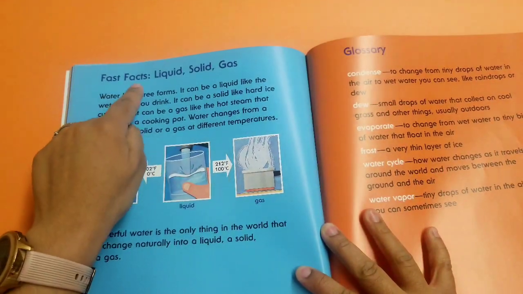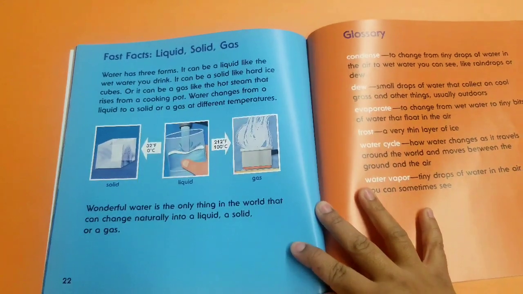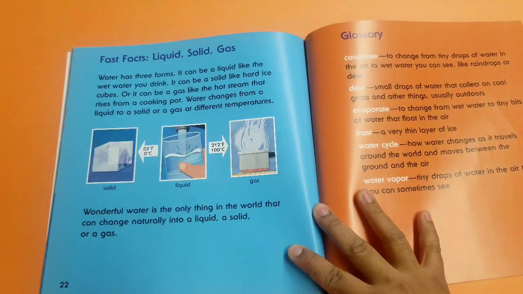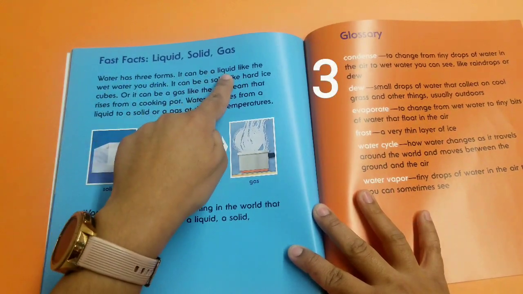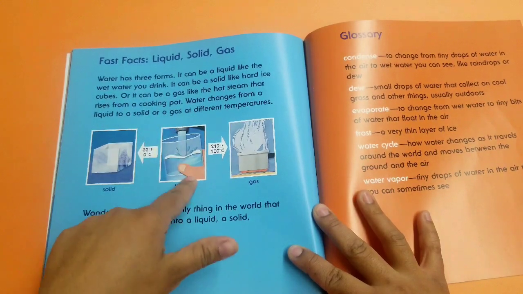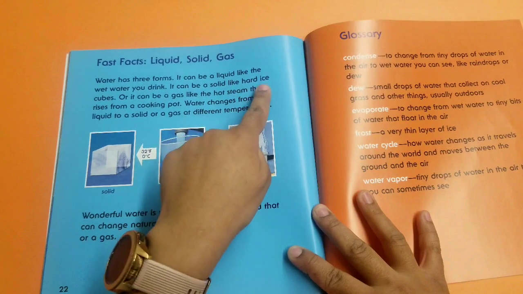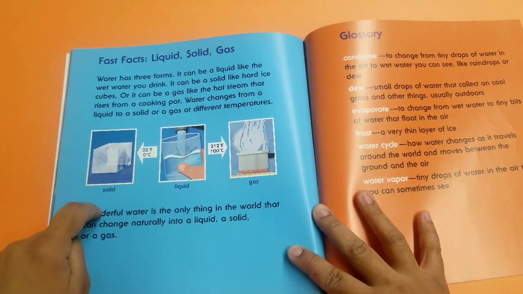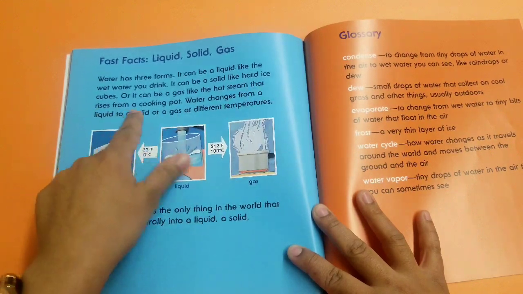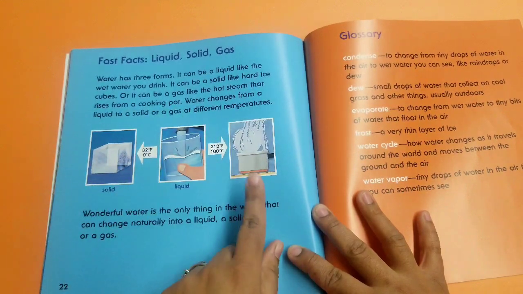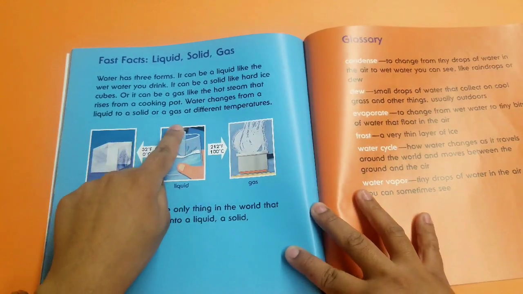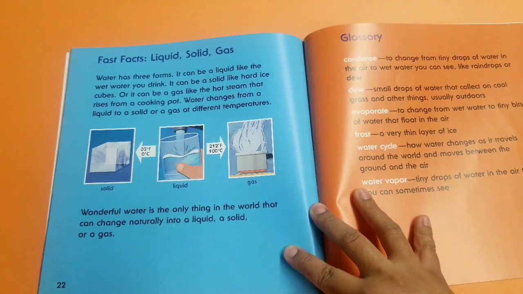Look, we got fun facts: liquid, solid, and gas. Water has 3 forms. How many forms? 3. It can be a liquid like the wet water you drink. It can be a solid like hard ice cubes. That's the cube. Or it can be a gas like the hot steam that rises from the cooking pot. That's the cooking pot. Water changes from a liquid to a solid or a gas at a different temperature.